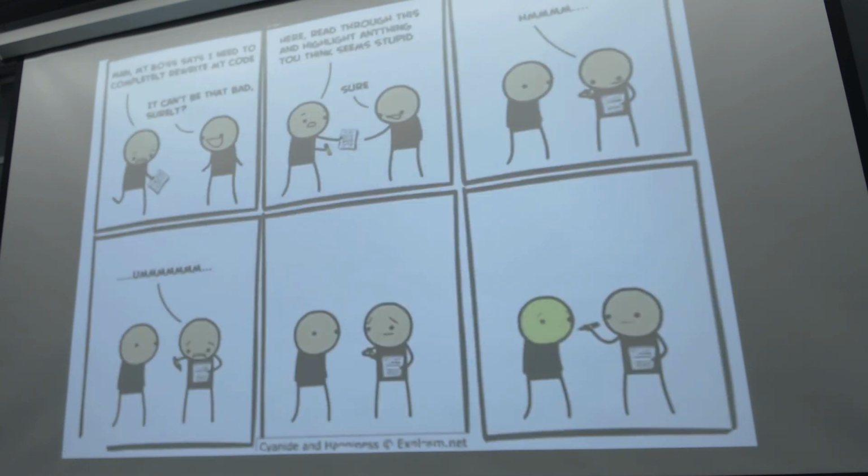Okay, so I didn't already show this one, did I? Me and my boss says I need to completely rewrite my code. It can't be that bad, surely. Here, read through this and highlight anything you think seems stupid. Sure.